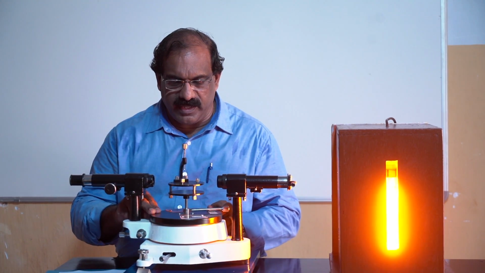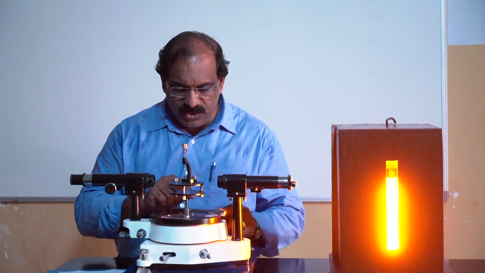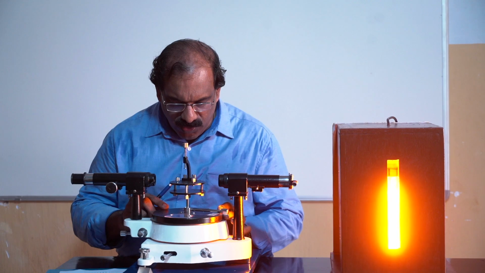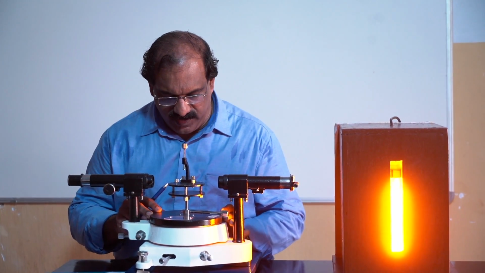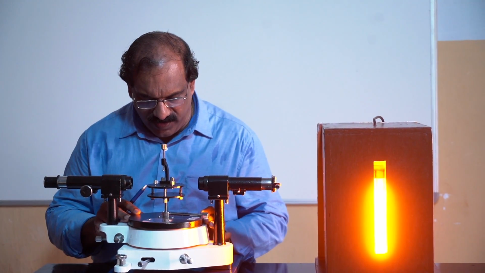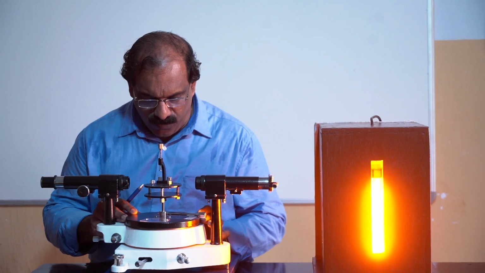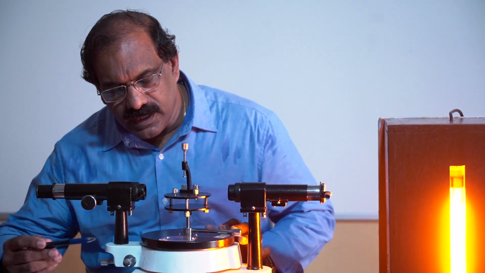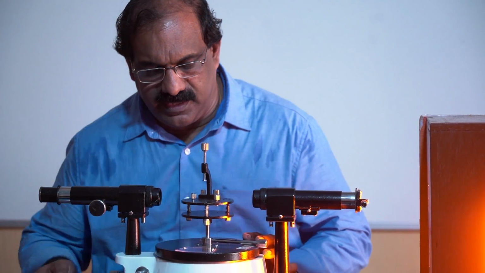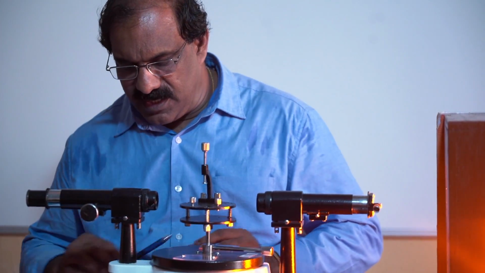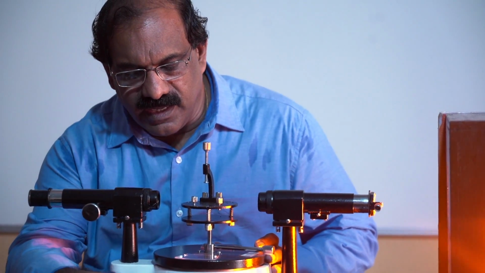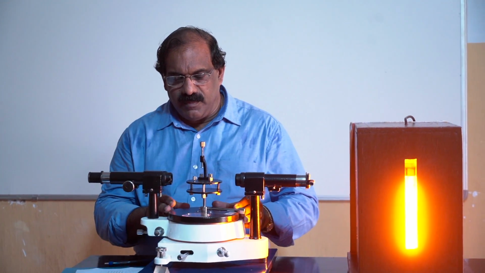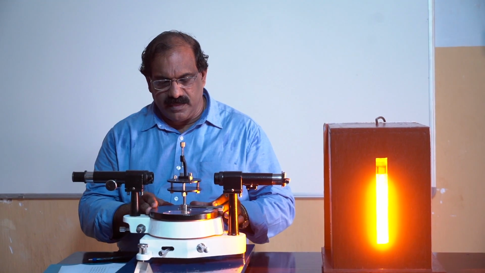So the vernier table is rotated so that this will be vernier 1 and this will be vernier 2. Now vernier 1 is reading 0, exactly the 0 of the vernier is coinciding with the 0 of the main scale. So here vernier 1 reads 0, and vernier 2 reads 180. At this particular position, the vernier table is clamped, so it cannot be rotated. It is not movable.